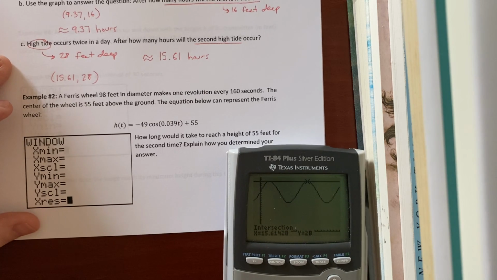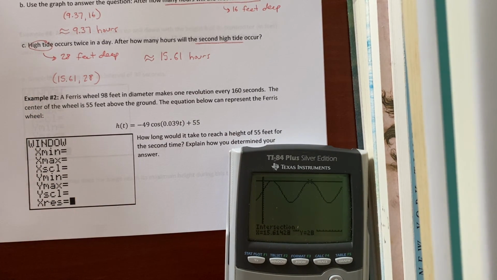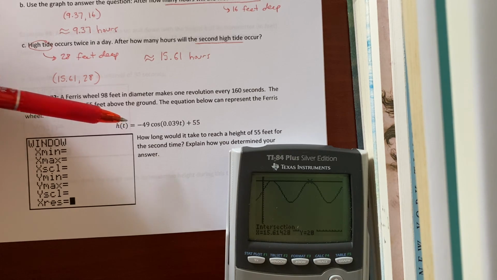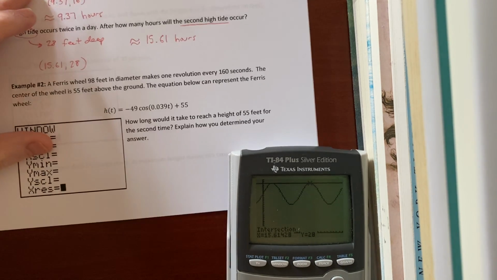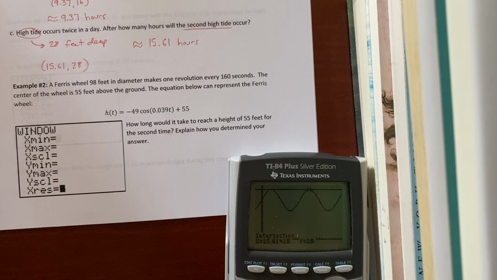So example number 2, it says, a Ferris wheel 98 feet in diameter makes 1 revolution every 160 seconds. The center of the wheel is 55 feet above the ground. The equation below can represent the Ferris wheel. So we're dealing with the cosine function in this example. It says, how long would it take to reach a height of 55 feet for the second time? Explain how you determine your answer.